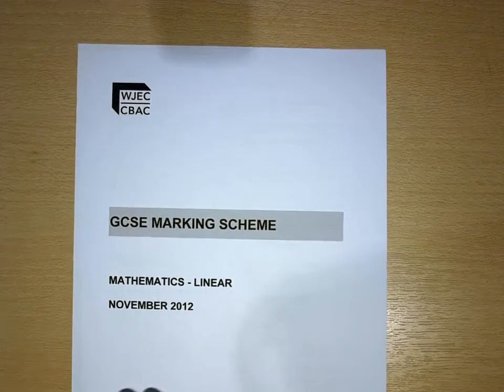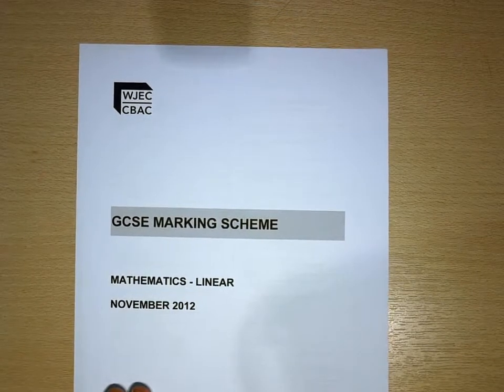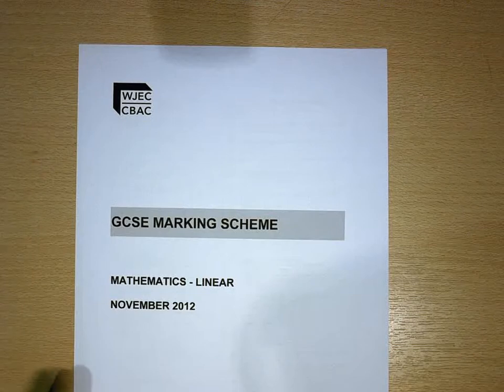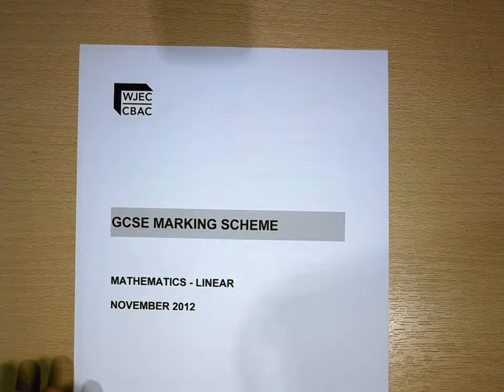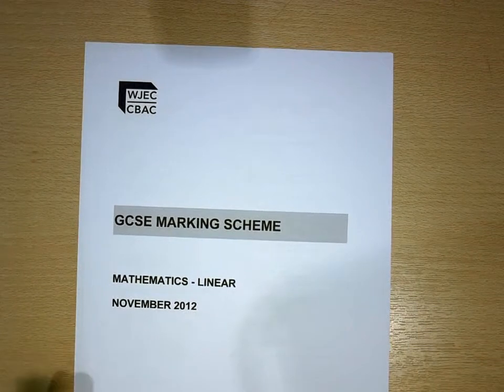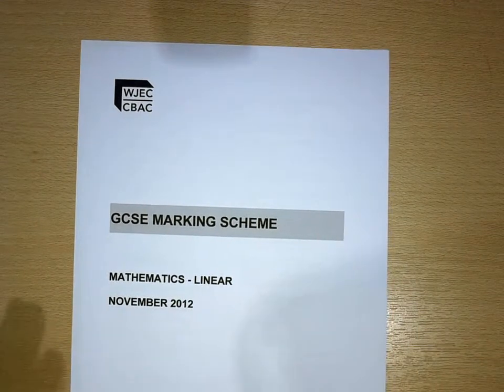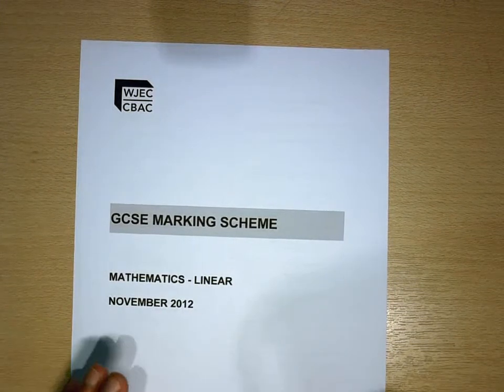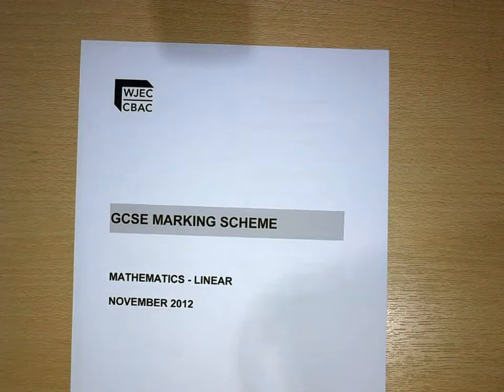So we're going to look at some examples from November 2012. And when you download it, what you'll have in the mark scheme are the foundation solutions for the foundation paper questions, and also the same for the higher tier. So you'll have foundation paper 1, foundation paper 2, higher tier paper 1 and higher tier paper 2. So you need to make sure that you're looking at the right mark scheme for the paper that you've done.